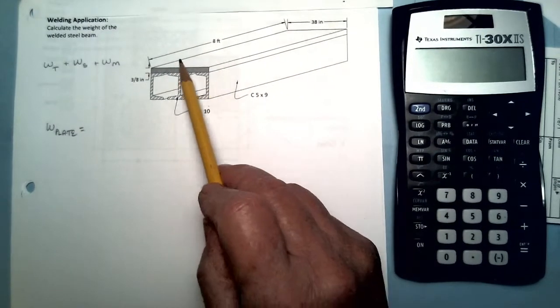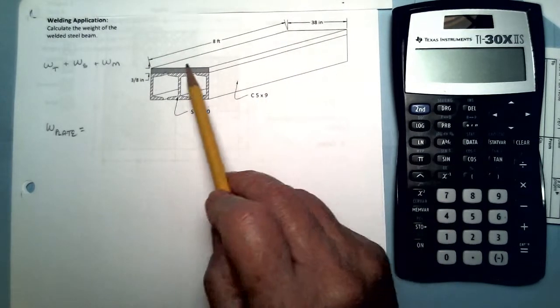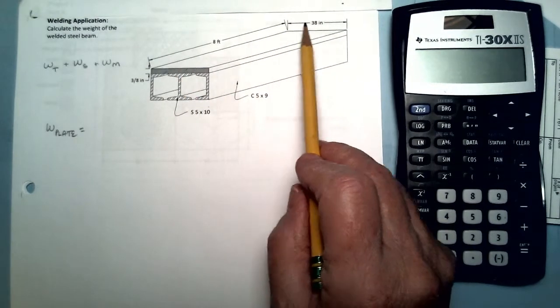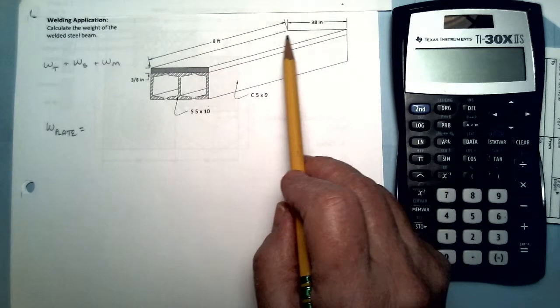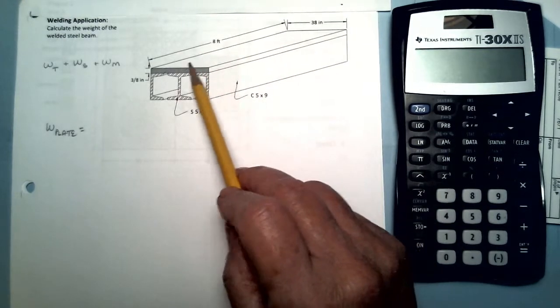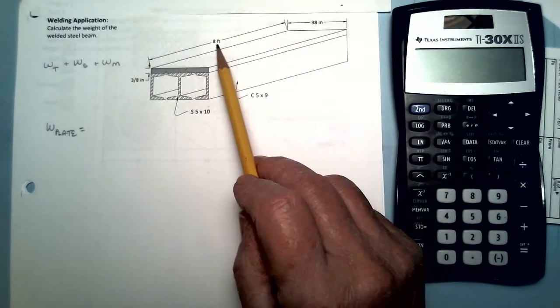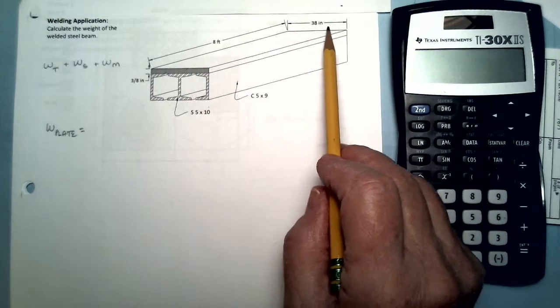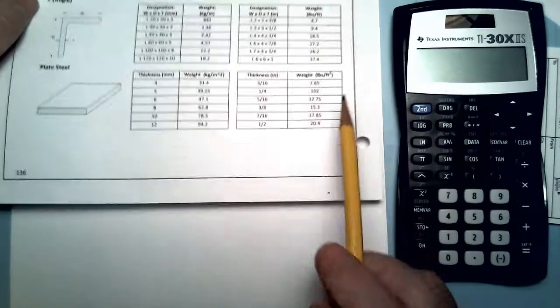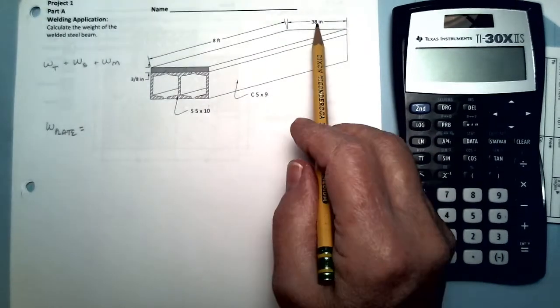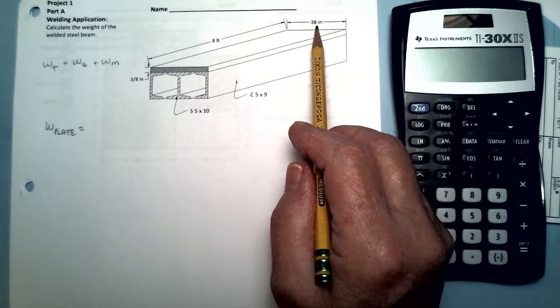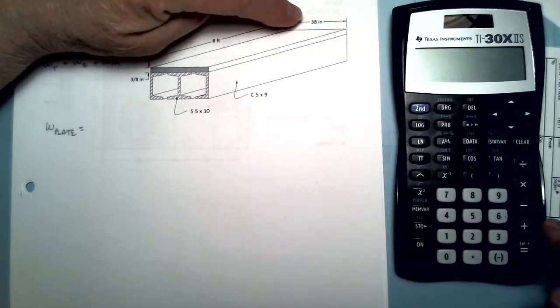Well, let's look at the measurements of the plate. It measures 8 feet by 38 inches. If I'm going to find the area of this plate, I'm not going to be able to deal with both feet and inches. Because the table calls for square feet, I'm going to change the 38 inches to feet.